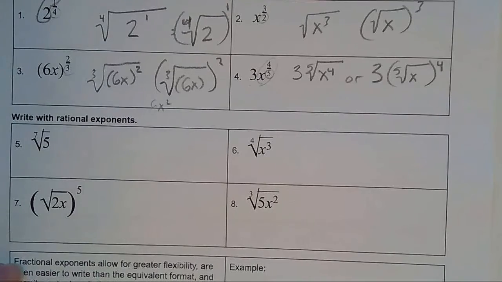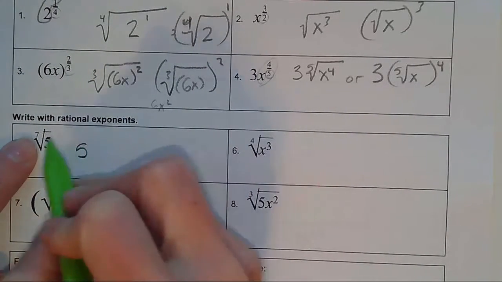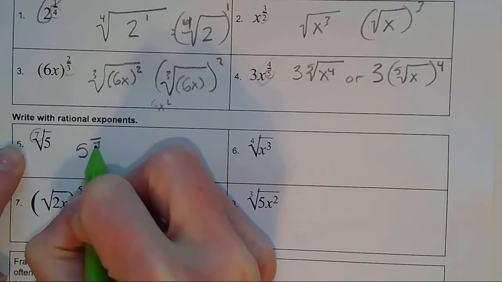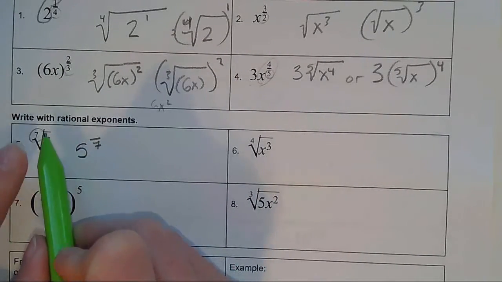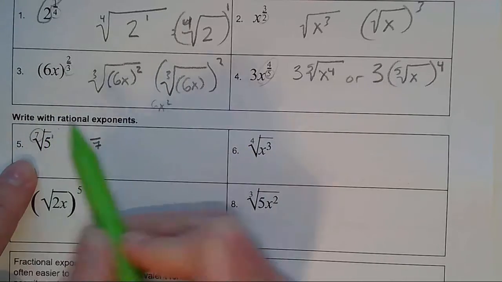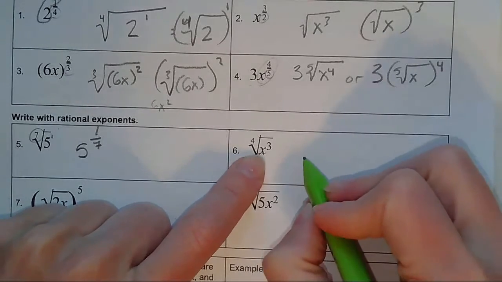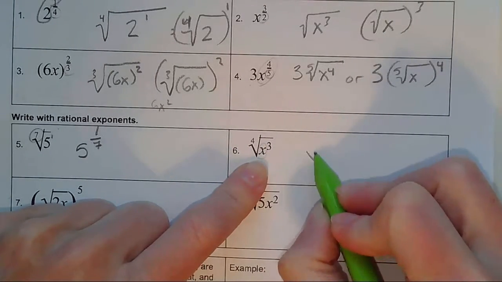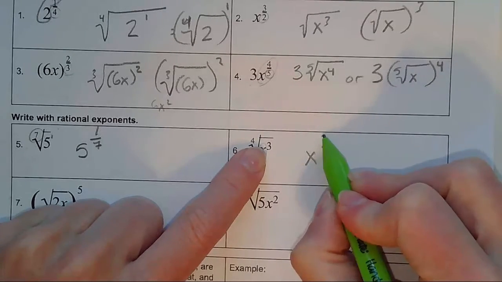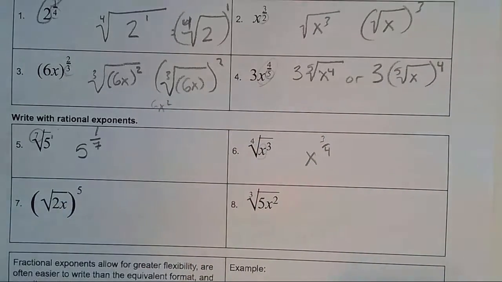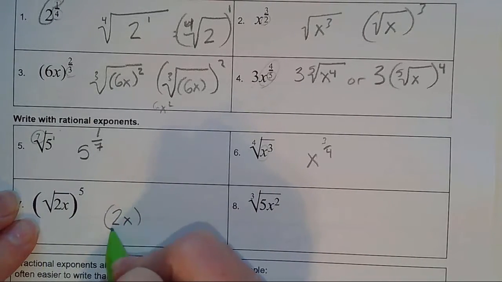All right, conversely, just going backwards, if you have a base, my base is 5, my denominator is the index, so it's going to be a 7th root, and then my exponent, or the numerator in this case, is whatever number is either on the inside or on the outside. In this case, there's no number, it's understood 1. Okay? This one, my base is just the big thing, so it's going to be x. My denominator is going to be a 4. My numerator is going to be a 3. X to 3/4.